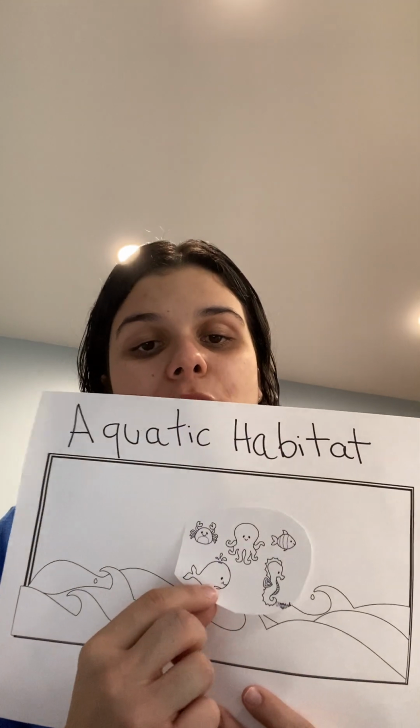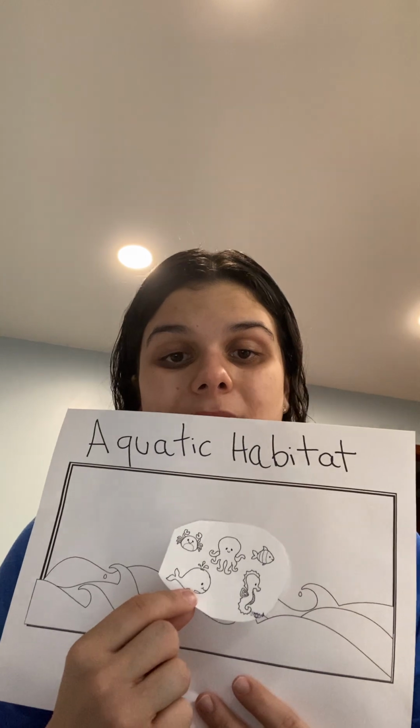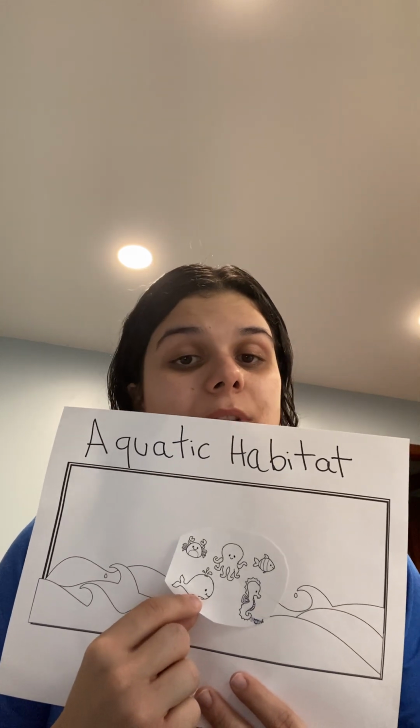Good. I love when you guys are participating. So here I have some more examples. I have a whale, a crab, octopus, a fish, right? And a seahorse. These are all good examples of animals that live in aquatic habitat. Wonderful. You guys are doing great.